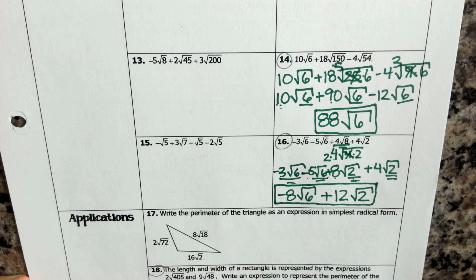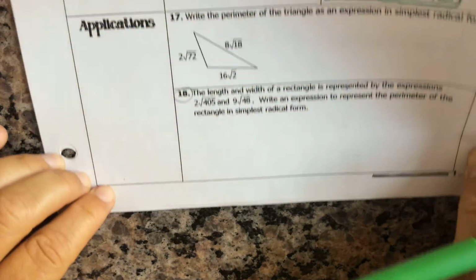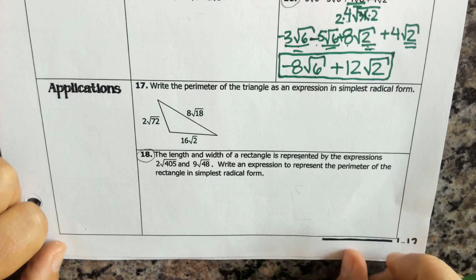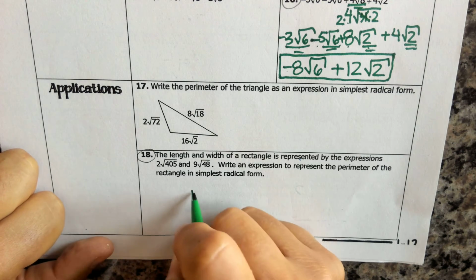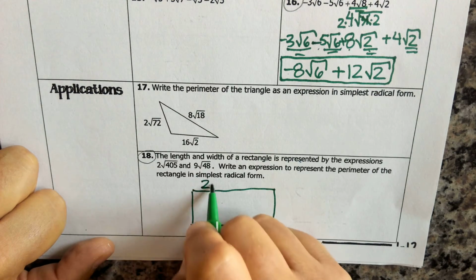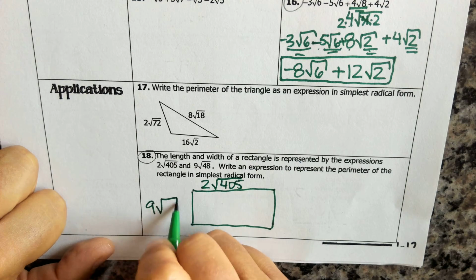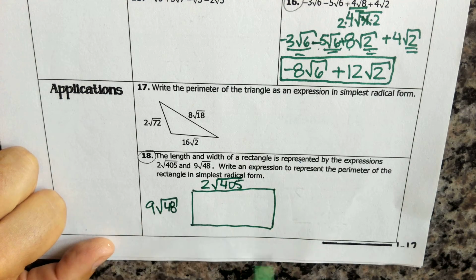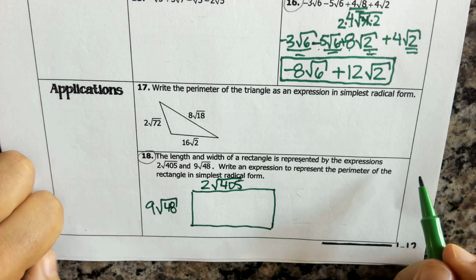Okay? So the last one I want to do is a word problem. So don't be intimidated by word problems here. So number 18, the length and width of a rectangle is represented by the expressions 2 radical 405. So I'm just going to draw a rectangle. So I've got 2 times the square root of 405, and then 9 times the square root of 48. Okay, so I just drew that out. Write an expression to represent the perimeter of the rectangle in simplest radical form.